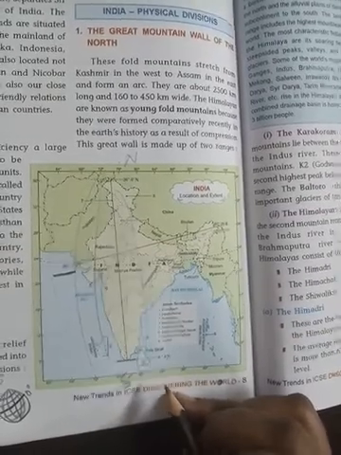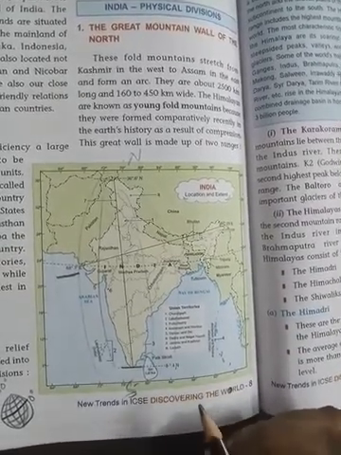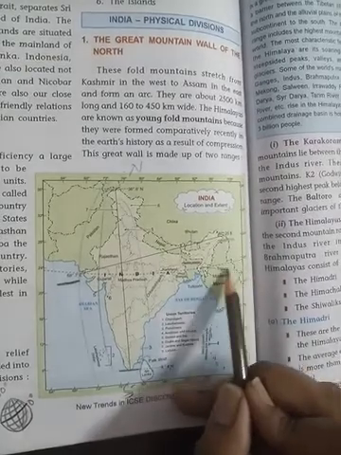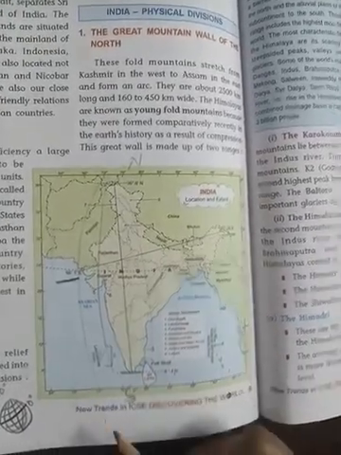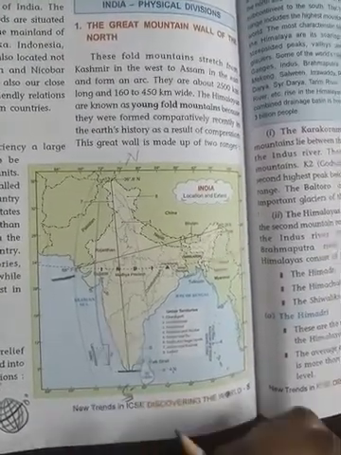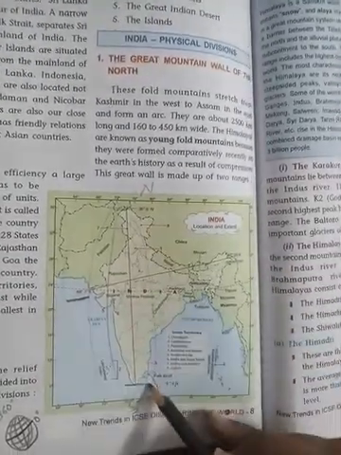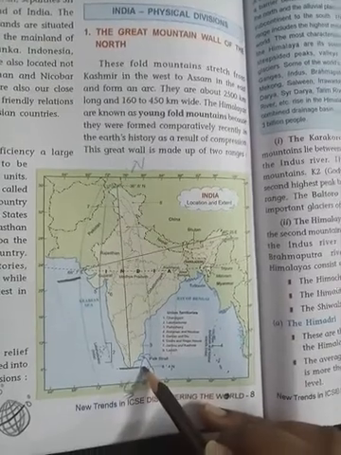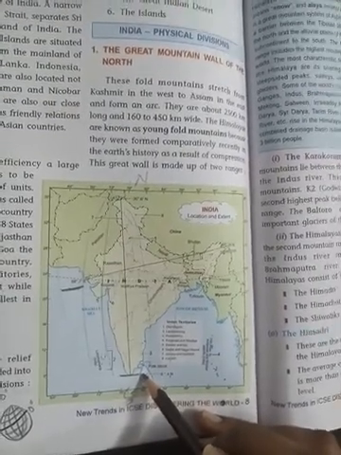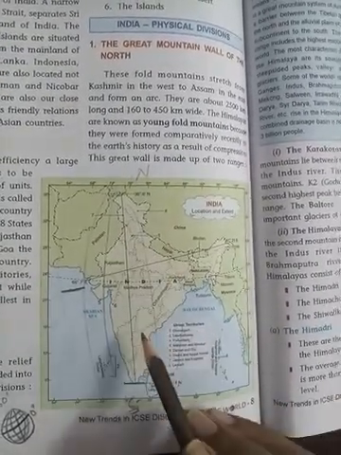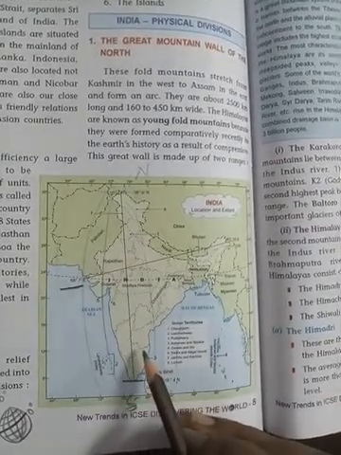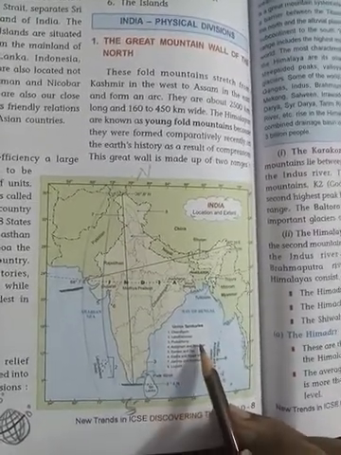Now you can see that the Tropic of Cancer also passes through our country. Here is the Tropic of Cancer, which is crossing our country and dividing the country in almost two equal halves. Here this half and here this is another half. I hope this much is very clear. So there are two equal parts made by which imaginary line? That is the Tropic of Cancer, right?